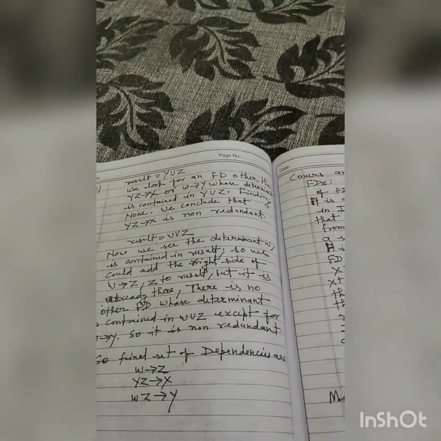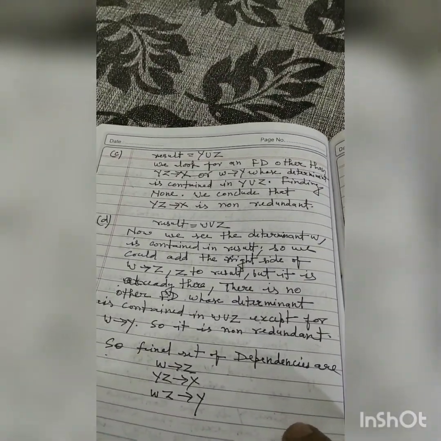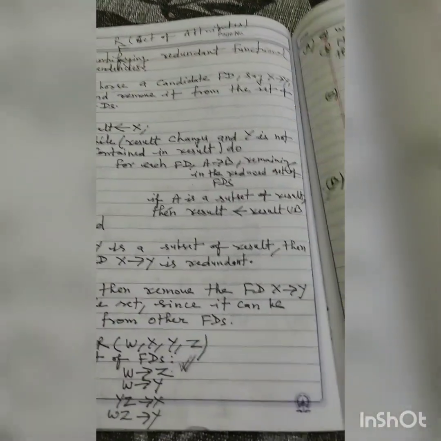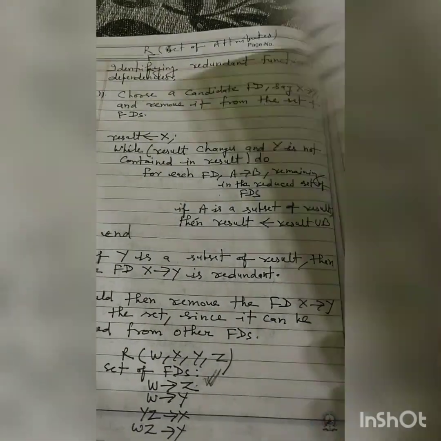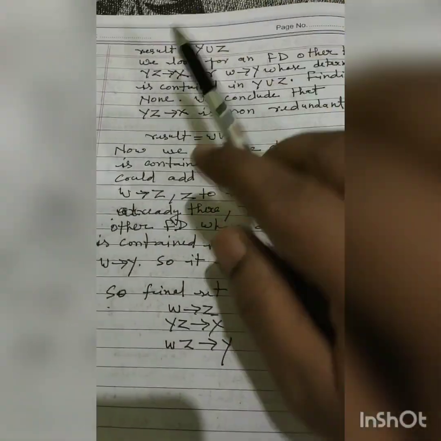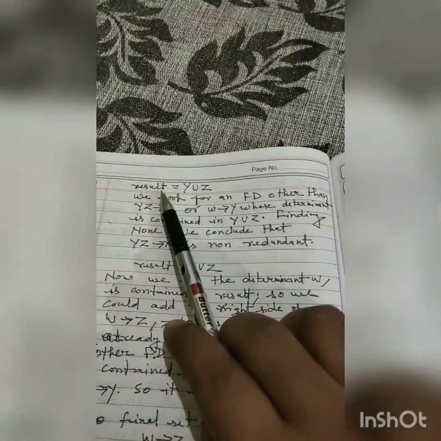Now we will take another one, that is YZ to X. Here we will assign Y union Z to result.